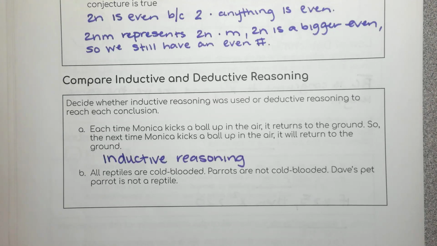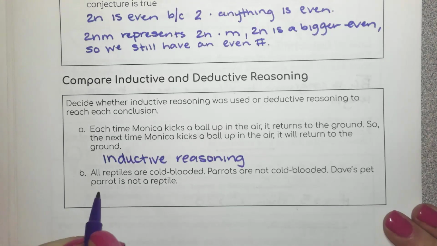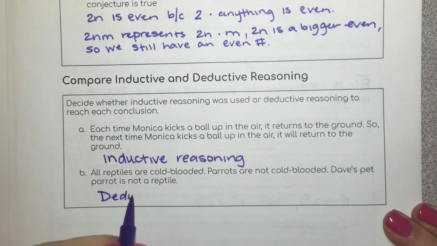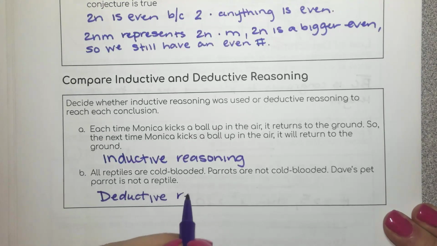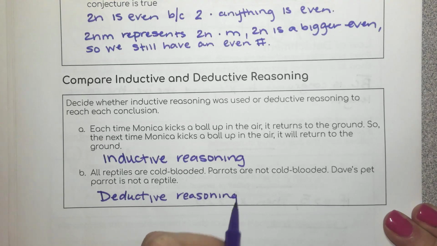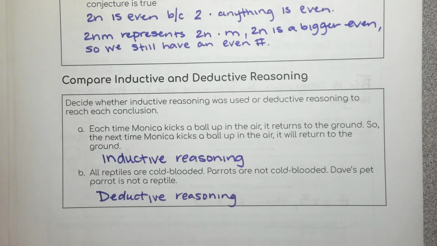Inductive or deductive? Did we look for a pattern or did we go off prior knowledge? It's prior knowledge because it says all reptiles are cold-blooded. That's not an experiment you can look for. You can't just test a bunch of animals and go cold-blooded, warm-blooded. You could, but you'd probably kill them. So this would be deductive reasoning, because they use the law of logic there as well. All right, that's it for our notes.